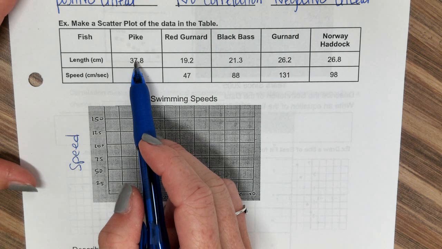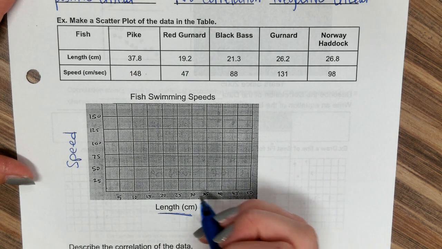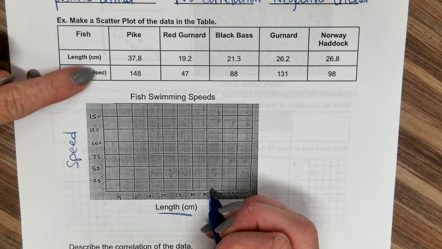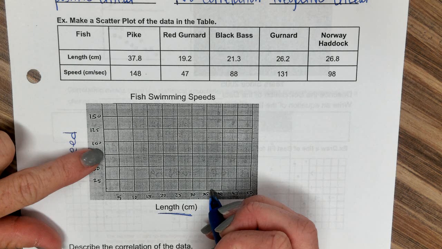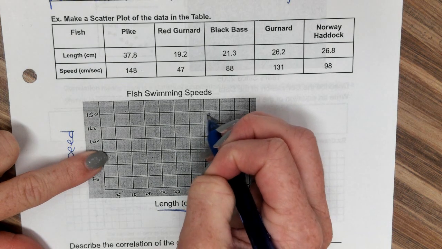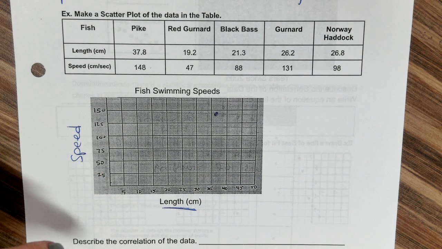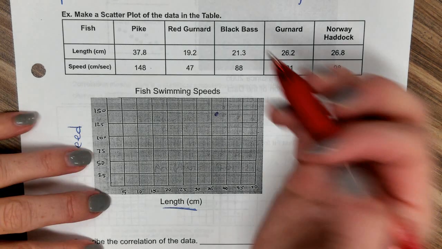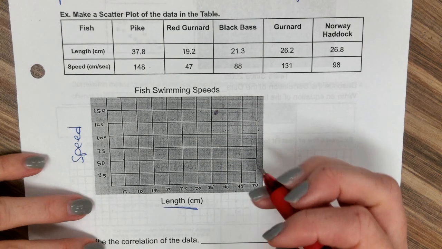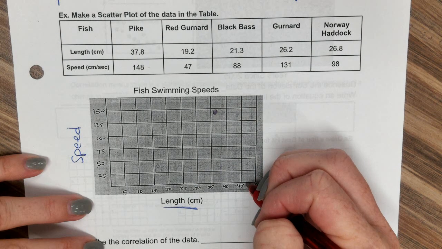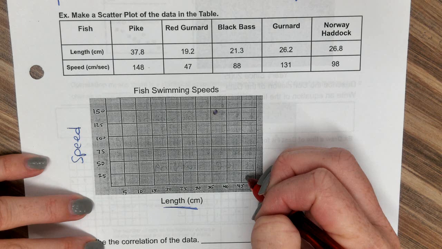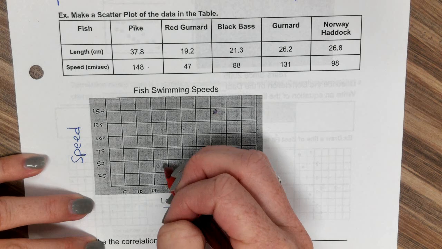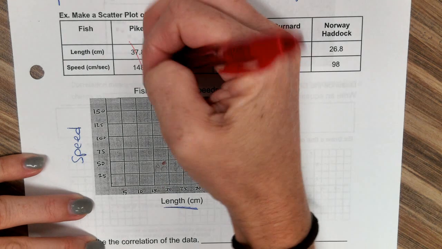So when a fish is 37.8, so I find here's 30, here's 35, 37.8 somewhere in here. You just kind of make your best guess. It swims about 148 centimeters per second. So like somewhere up here. All right, so y'all are going to go graph all of those points right now. I'm going to graph in red so I can see them better. Did that one.